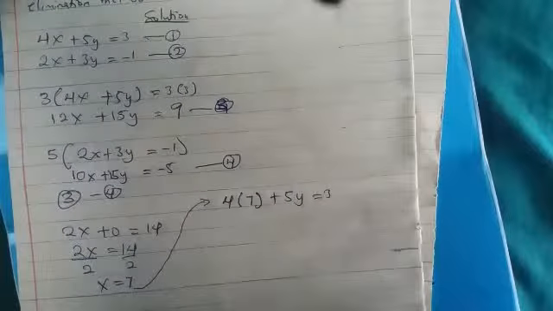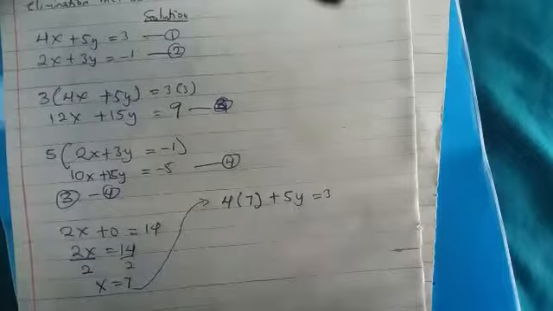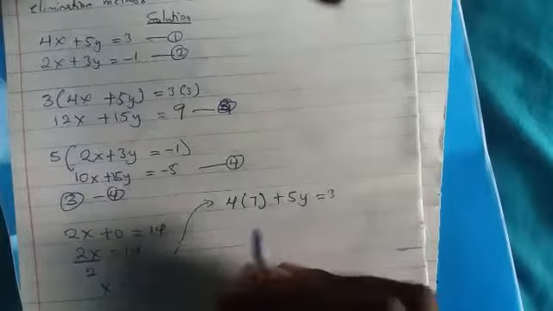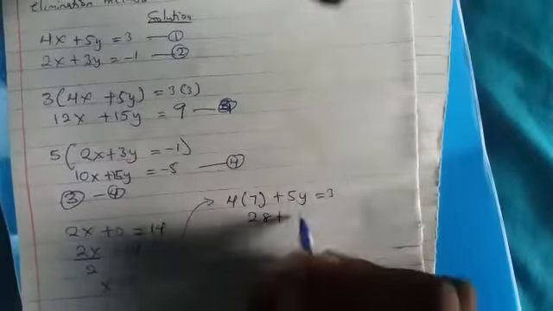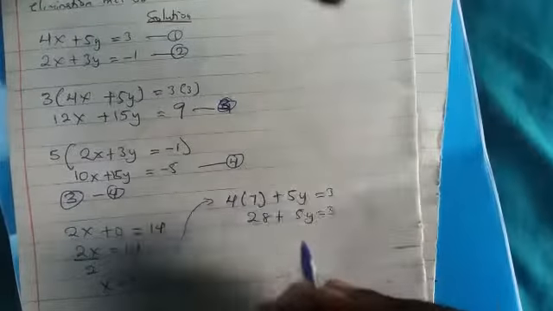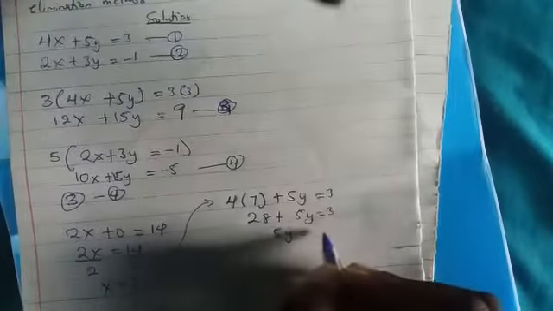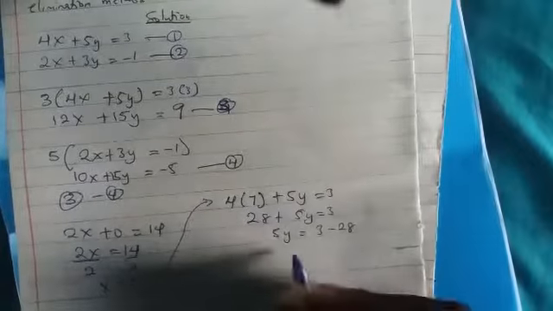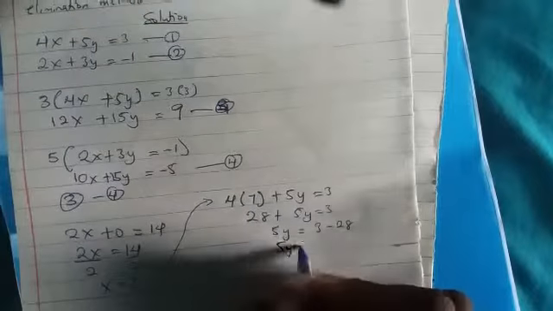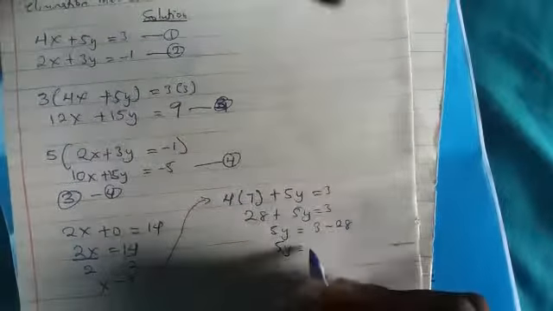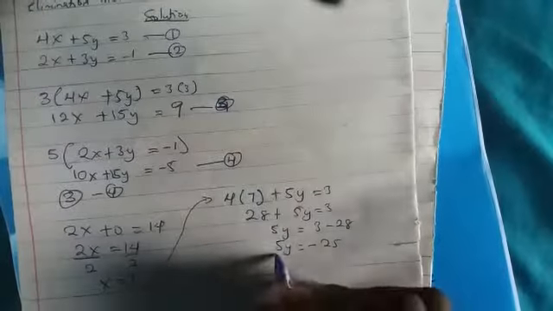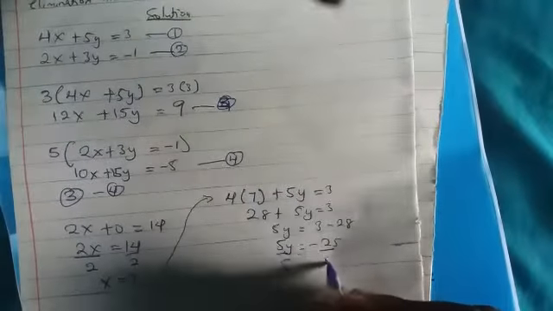So 4 times 7 is going to give us 28. So we have 28 plus 5y is equal to 3. Then our 5y is equal to 3 minus 28. And then we have 5y is equal to minus 25. We divide through by 5.